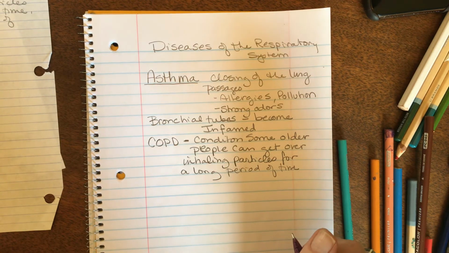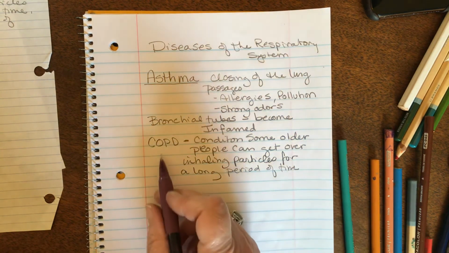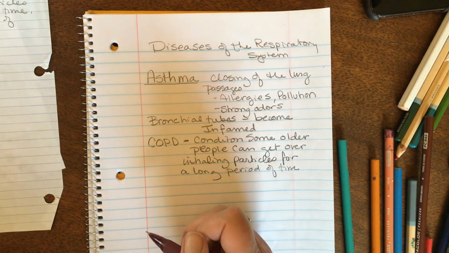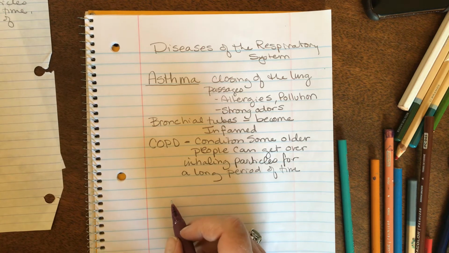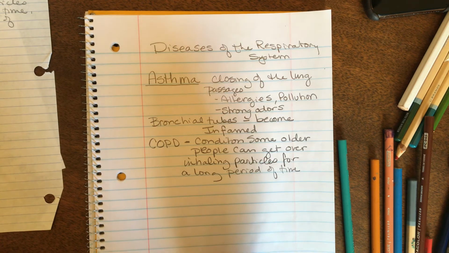And it kind of goes back to your lungs are delicate in nature, that one should not be inhaling chemicals, pesticides, smoke, any kind of environmental airborne thing coming in.